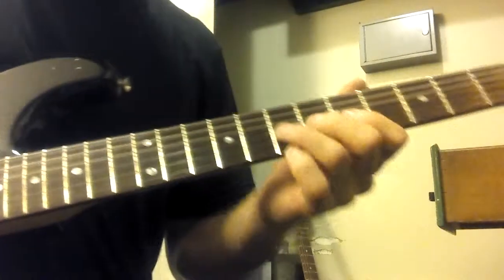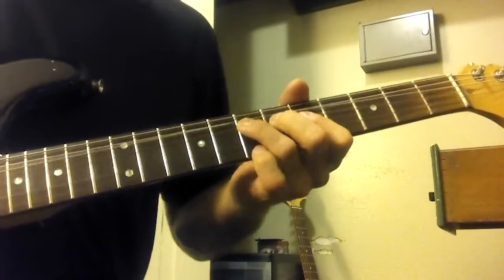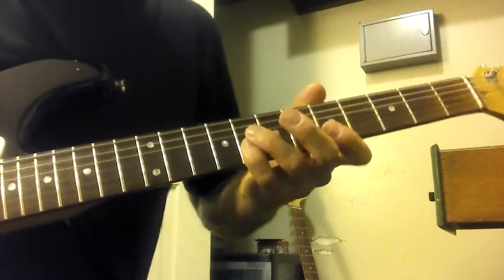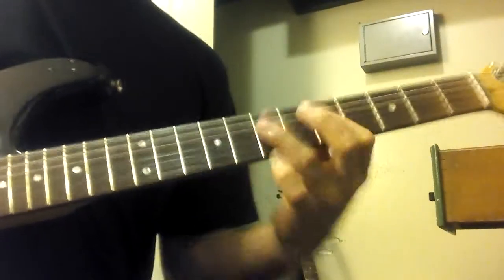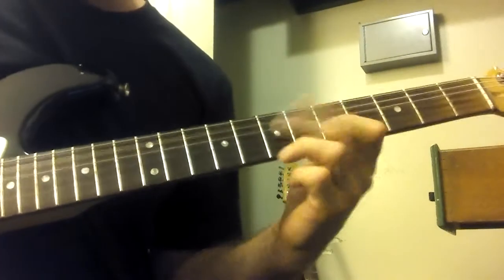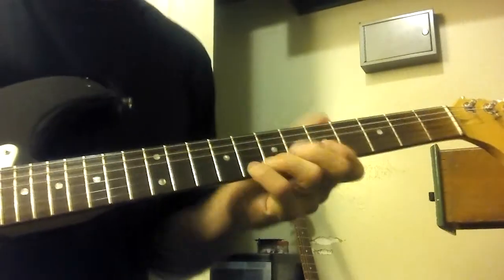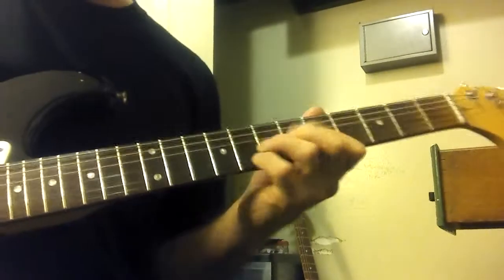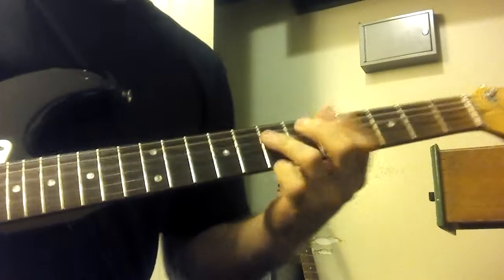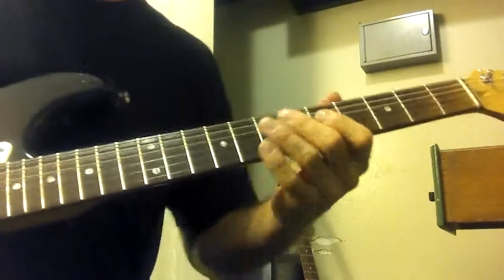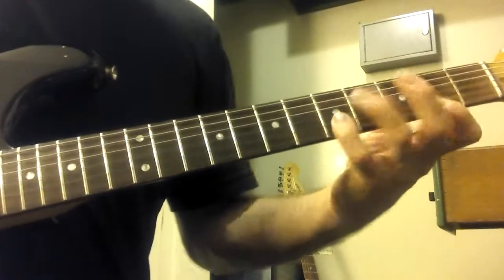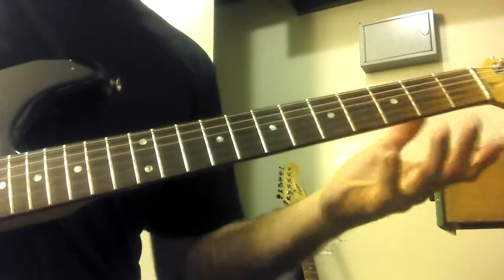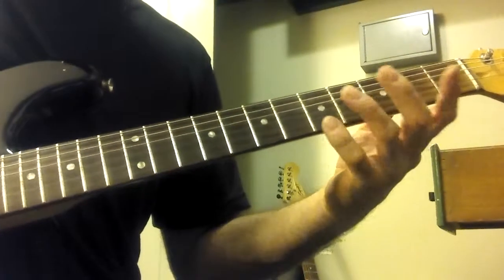And all those notes sound good. Don't want to put your pinky there if you're playing flat chords.